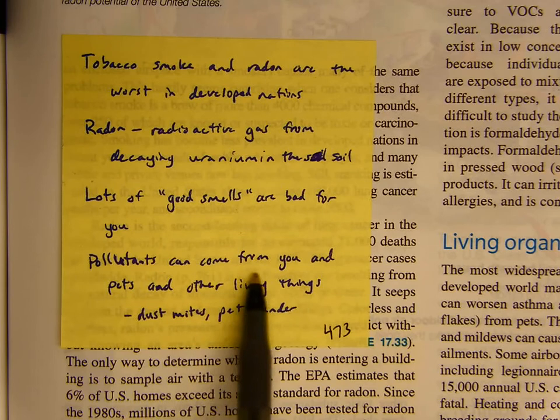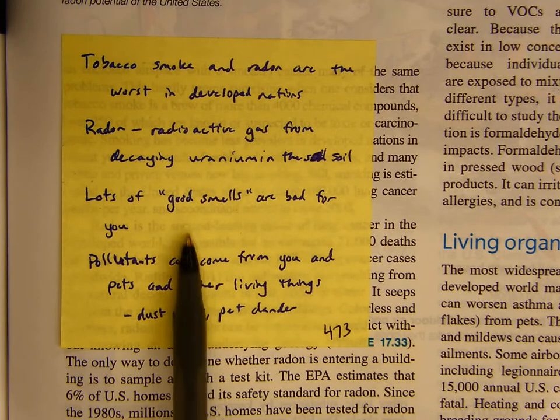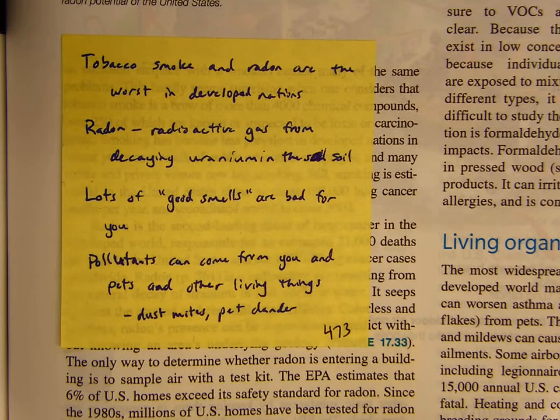So pollutants can come from you and your pets and other living things. You've got dust mites, you've got pet dander. All of those things lead to the natural odor, and that's not necessarily a good or a bad term. Just simply the odor of your house is based on the air cleaners you guys are using, the Febreze, the candles, everything that makes your house what your house is.